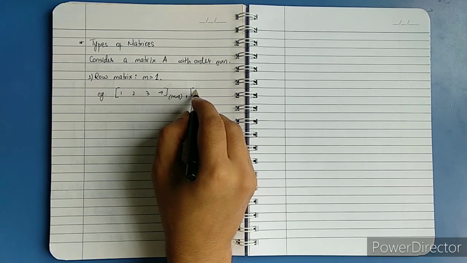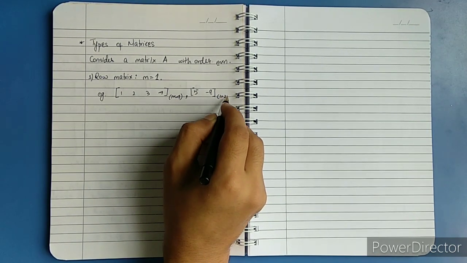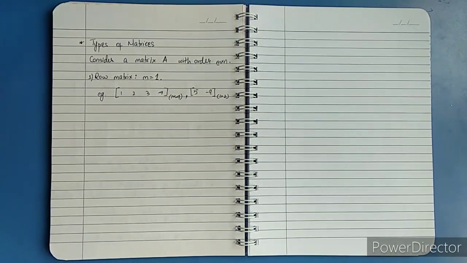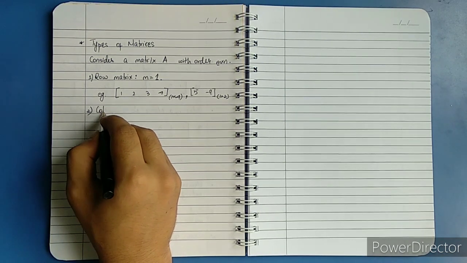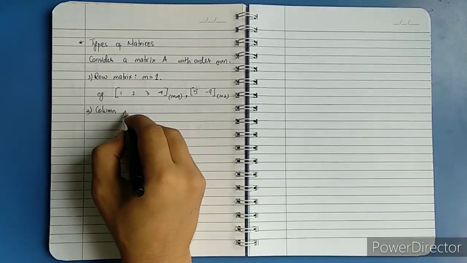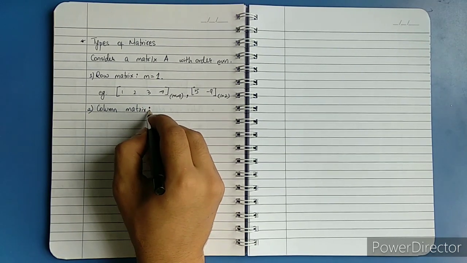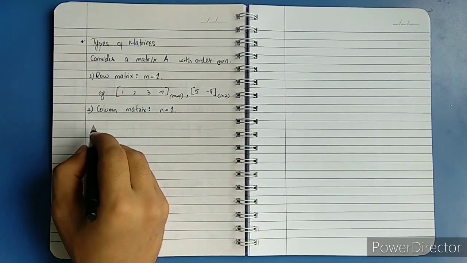Another example, say 5, minus 9. So this is 1 cross 2. This is also a row matrix where there is only one row. Second is a column matrix. A column matrix is a matrix that has only one column. So n will be equal to 1 in this case.